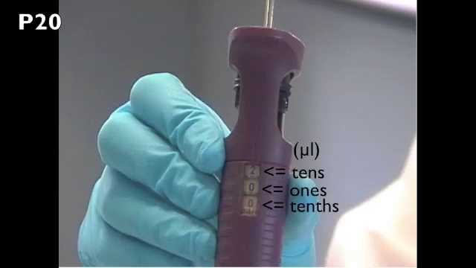On the P20, the first number displayed represents tens of microliters, the second number displayed represents ones of microliters, and the third number, which is red, represents tenths of microliters.